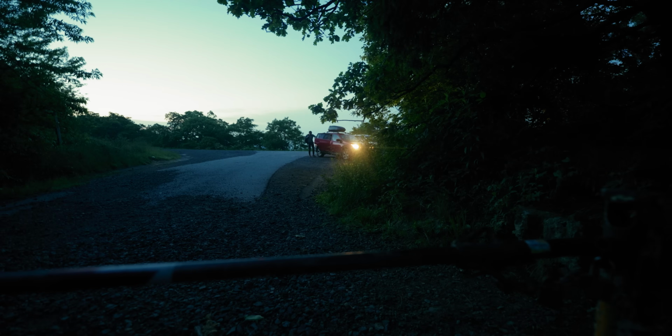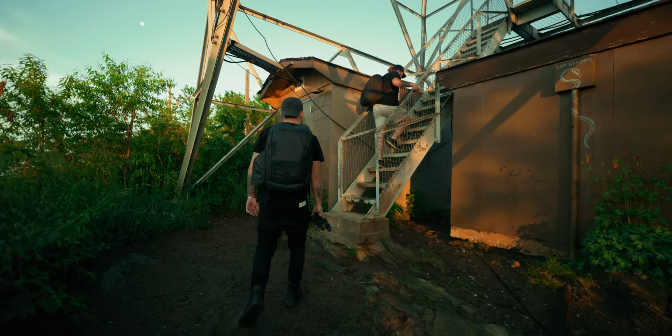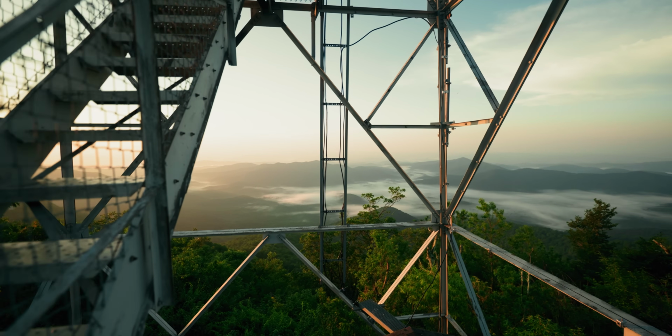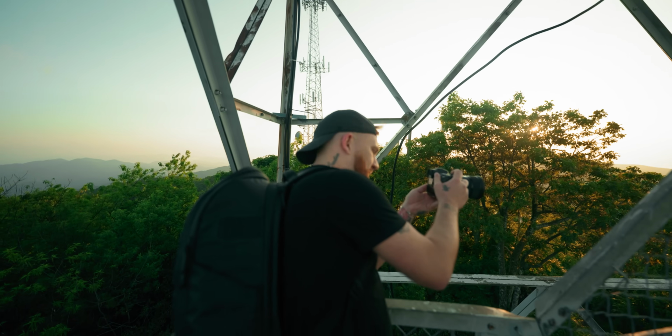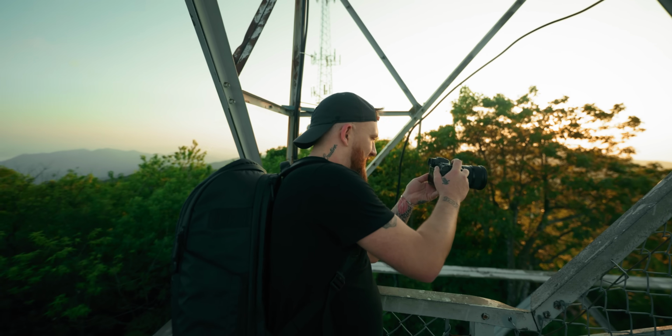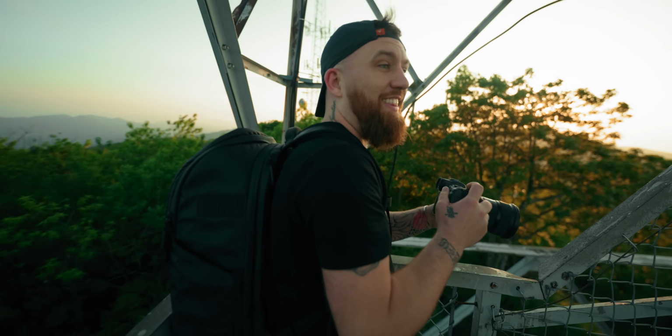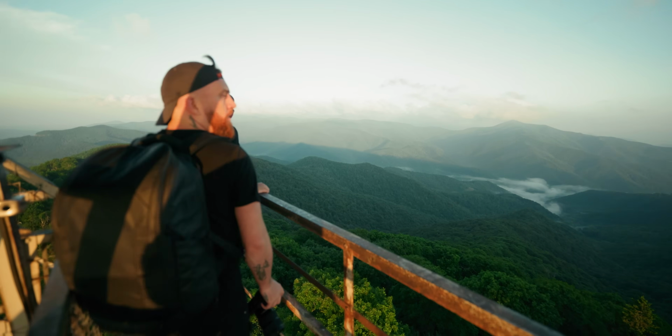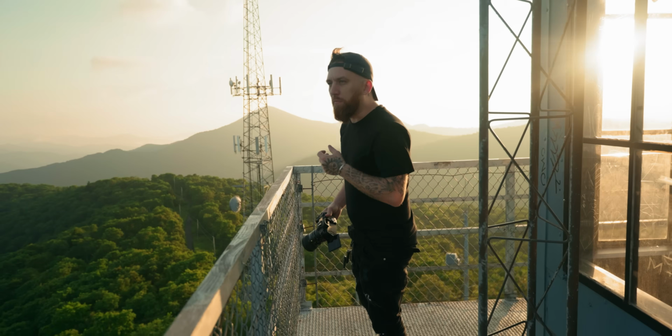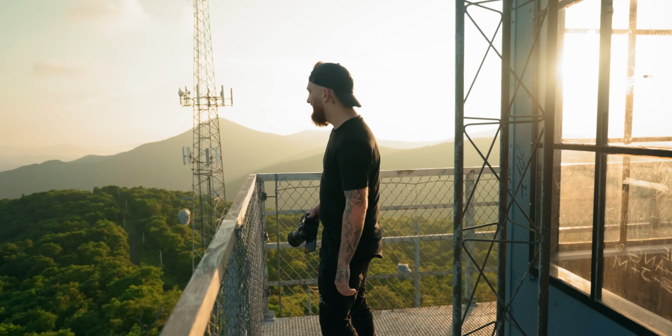Friend C. Ryan's coming in from out of town these couple days, so naturally, I had to take him on a little fire tower hike for sunrise. Show him a little bit of what the Blue Ridge has to offer, you know? Morning, buddy. What up, man? How the vibes? The vibe is crazy up here. Thank you so much for bringing me here. Hell yeah. My beard's blowing, I feel it.